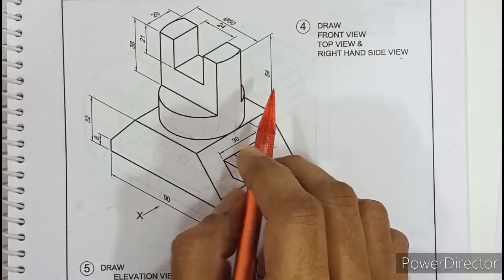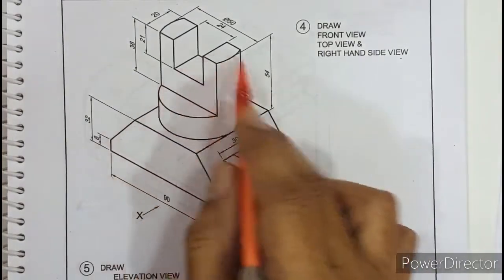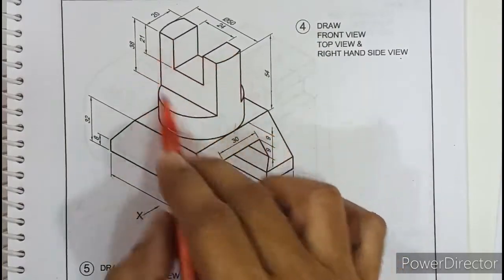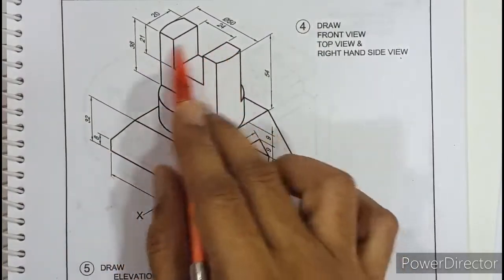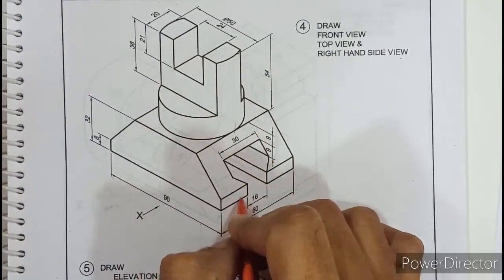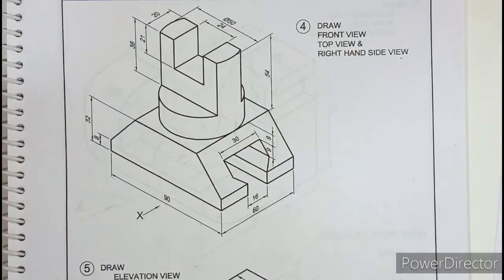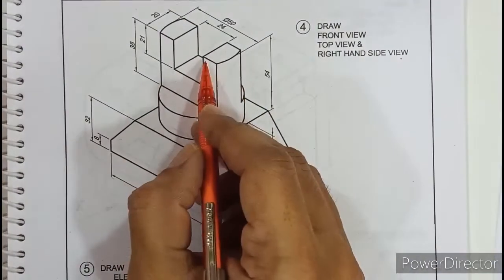So what I want to say is, instead of drawing the front view of the entire object together, you may draw the front view of the cylinder alone, top view of the cylinder, side view of the cylinder. Once all the three views are over, you can draw the front view, top view and side view of the platform separately. So let us try this method out today. So first we'll focus on the cylinder.